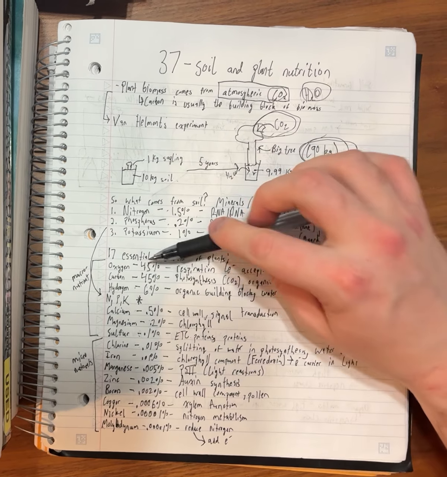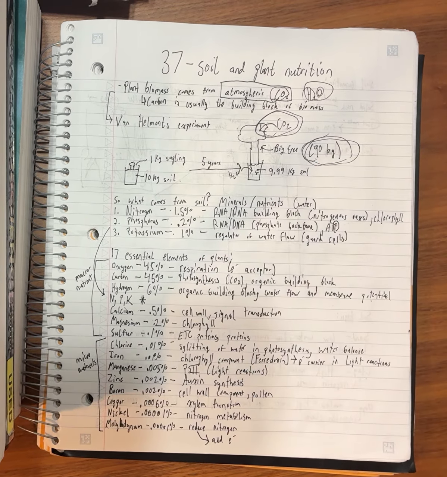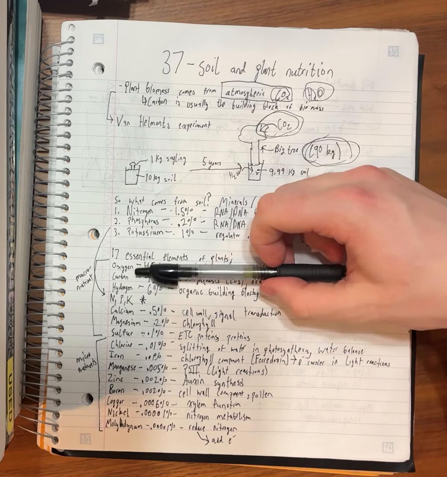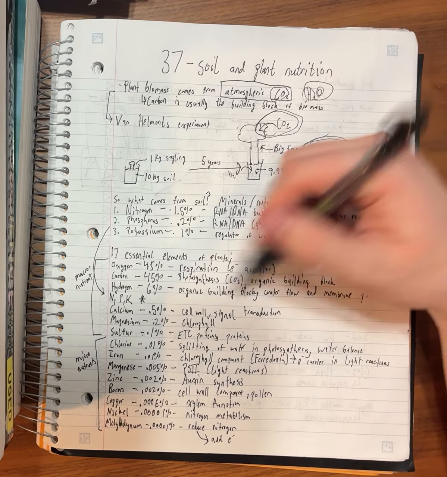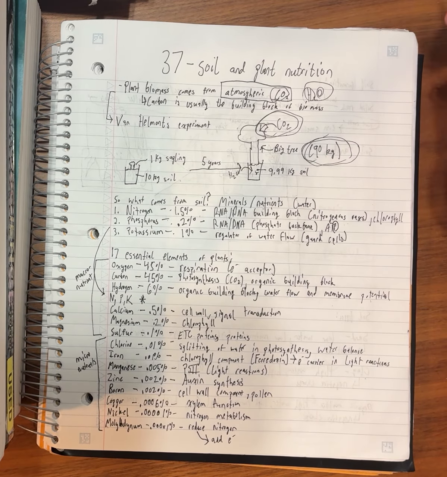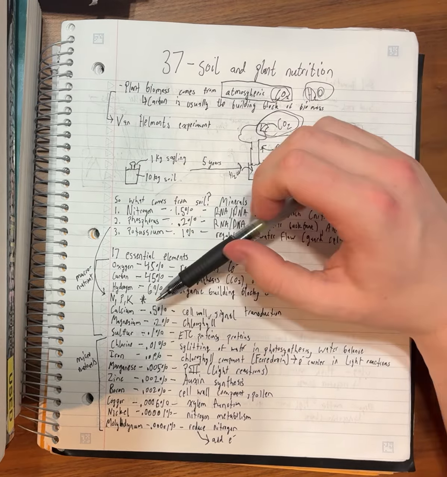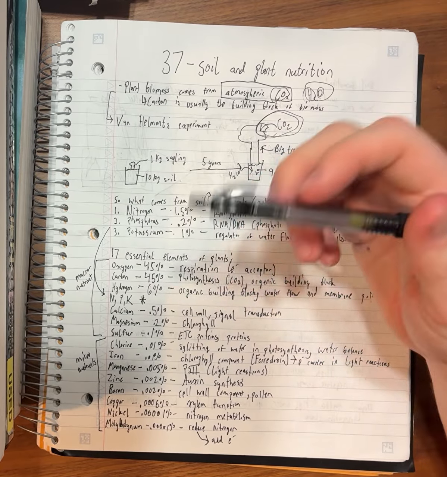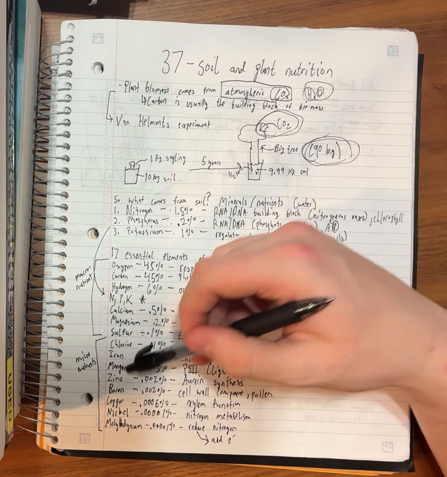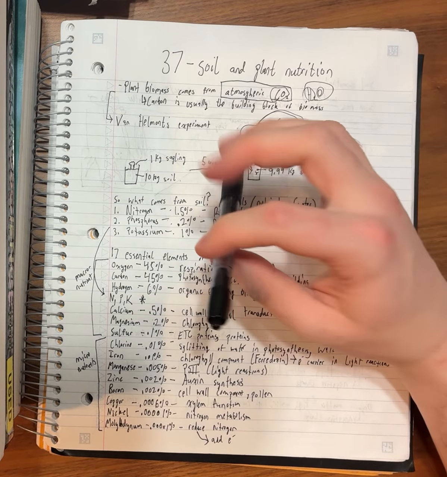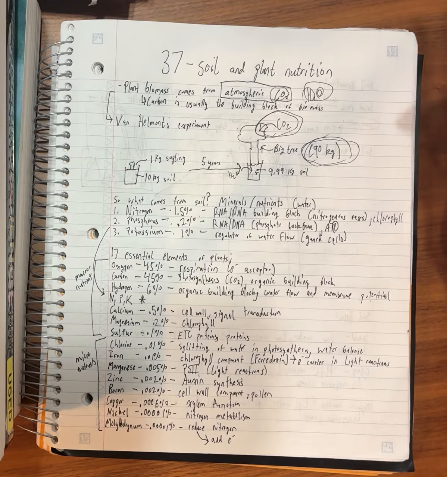You do not need to know the relative percentages, but you do need to know sort of what's more abundant and less abundant and some of the major functions. She won't ask you where is manganese found, but she might ask you what's more abundant, calcium or manganese. She'll never ask you to compare a micronutrient to another micronutrient.